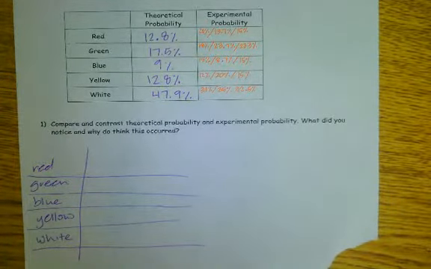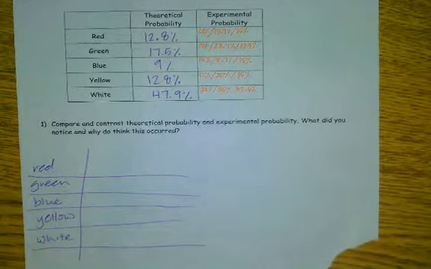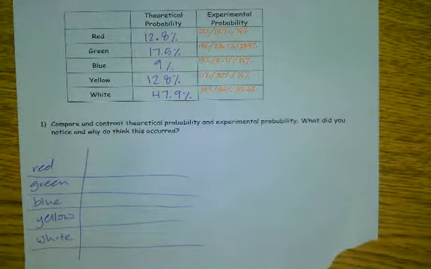Emma, y'all's table, what did you guys find? Red was 16. Green was 21%. Blue was 9%. Yellow was 21%. And white was 33%. Very nice. What about number 1? What did you have on your paper? Theoretical probabilities are like in a perfect world, and then experimental is actual raw data. Very good. Good job.